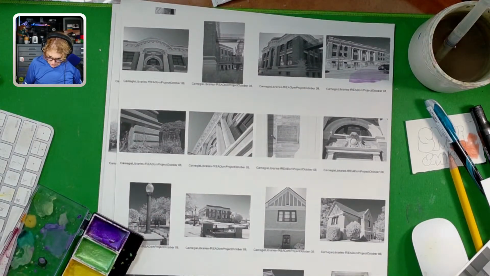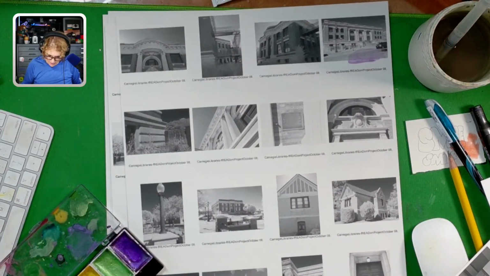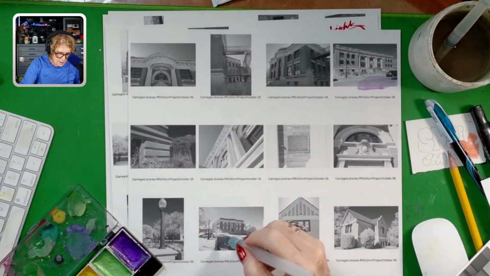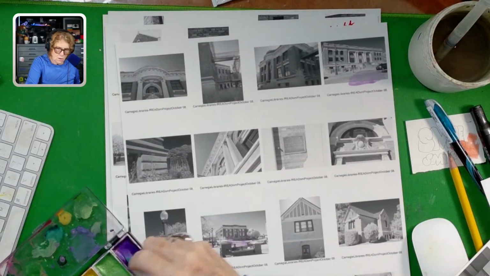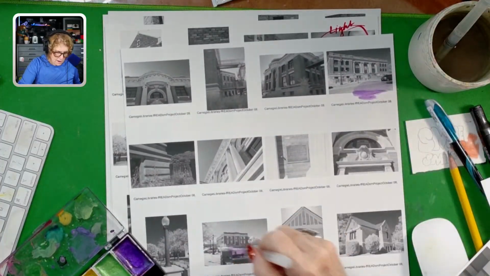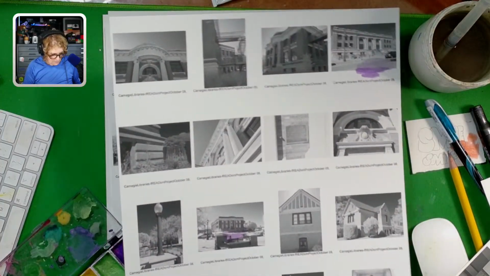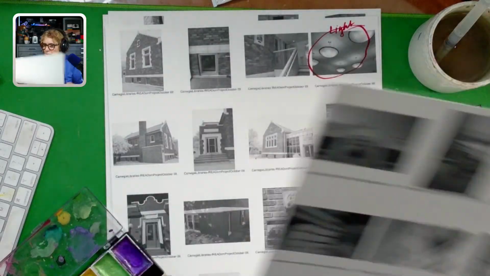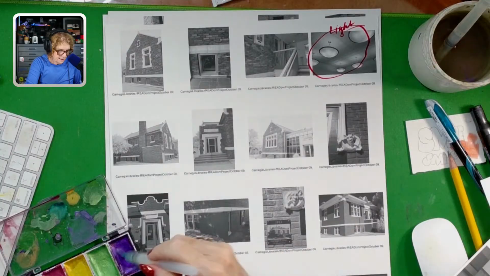So what I'm trying to do right now is just highlight to see how many I have of certain things. Not necessarily doing anything with them, but where they're going to fit and what they're going to do. I just don't want to have too many of a certain kind.